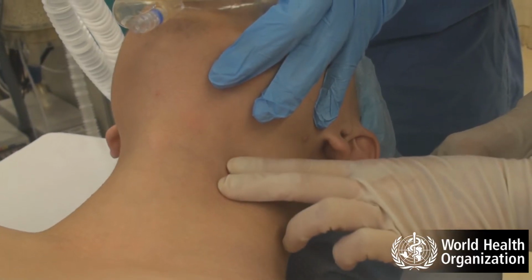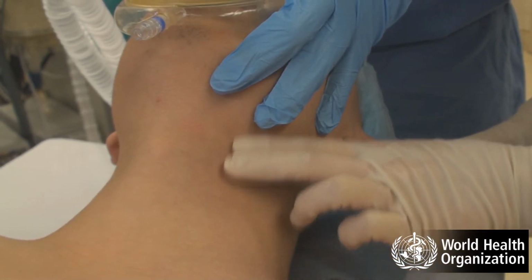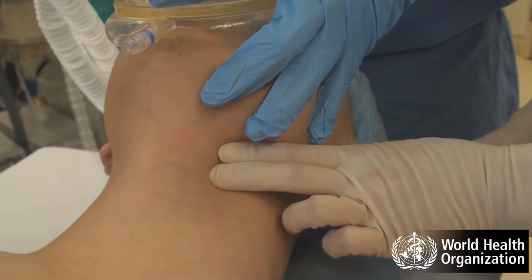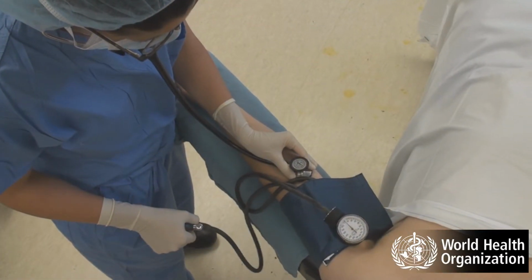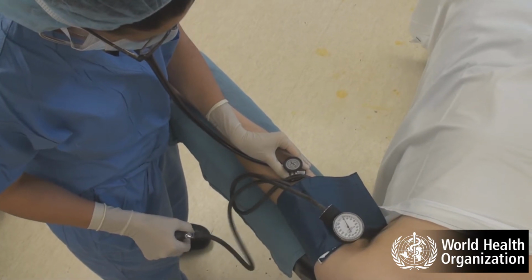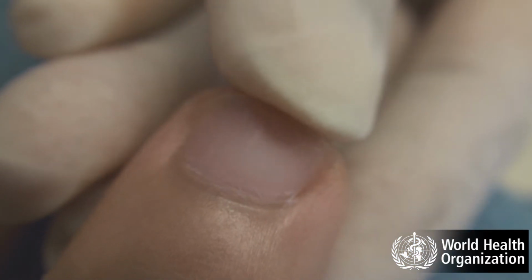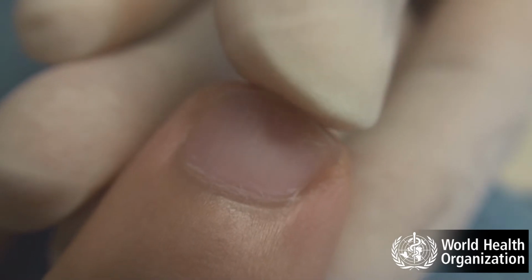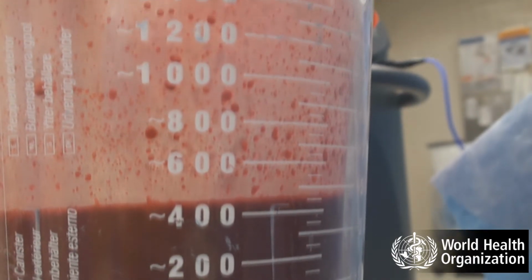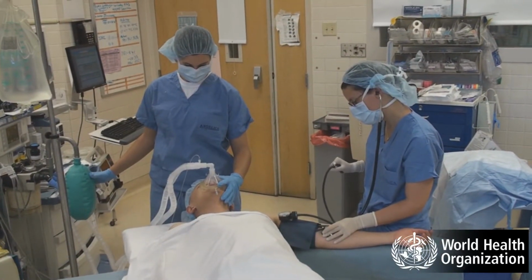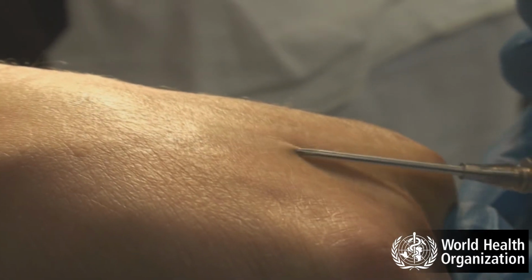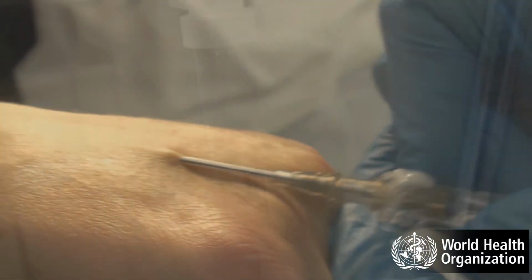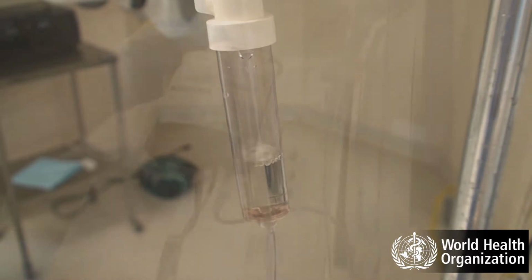If there is a problem with blood flow, feel for a pulse and look for signs of life, including active bleeding from the surgical wound. Check the blood pressure. Check the peripheral perfusion and capillary refill time. Observe for signs of excessive blood loss in the suction bottles or wound swabs. If the blood pressure is low, correct it. Check for blood loss. Give intravenous fluids as appropriate, normal saline or blood as indicated.